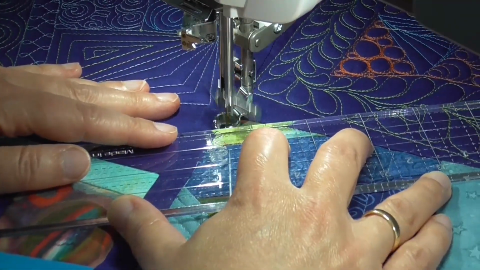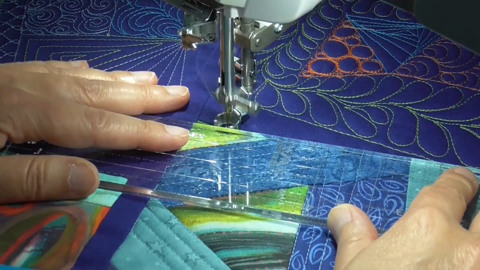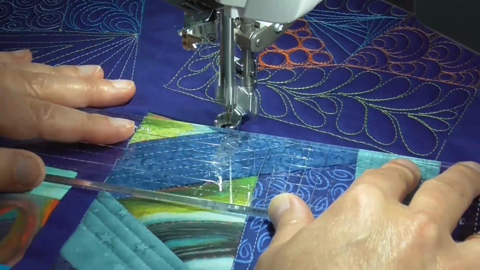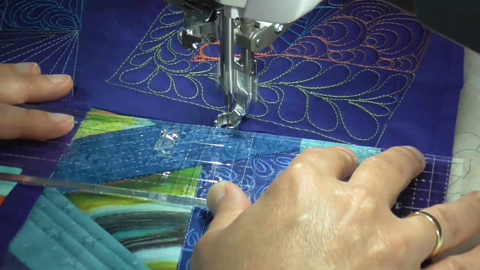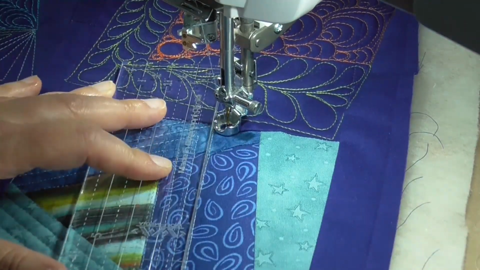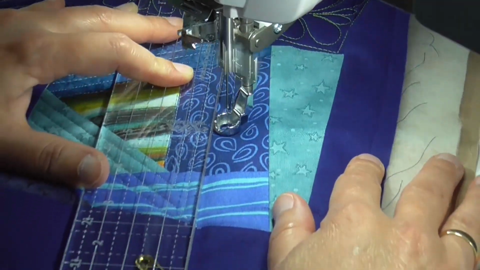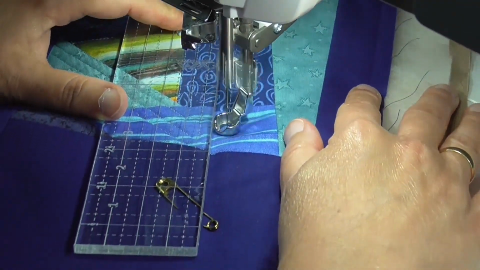So the blocks will be similar. I am not taking away anything from the scrappy character of the block, but still the blocks will be quilted slightly differently.